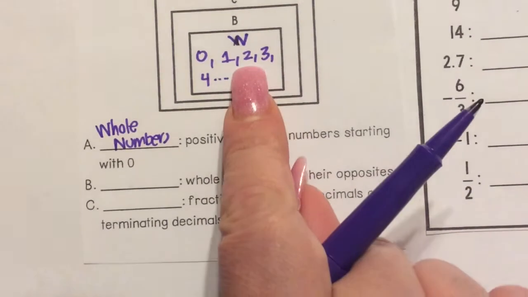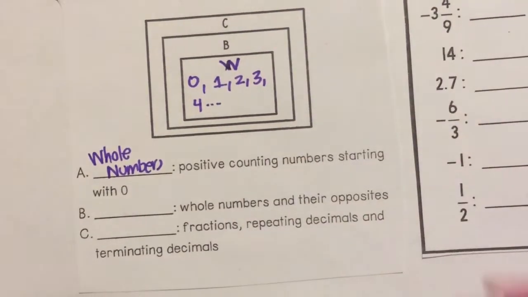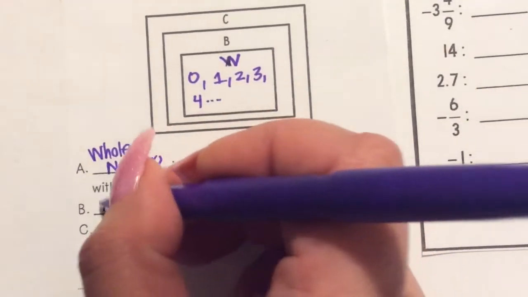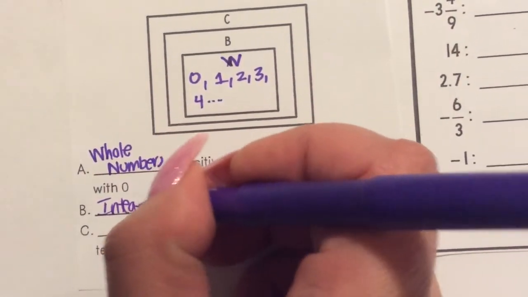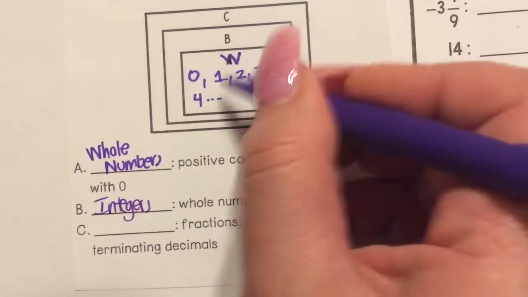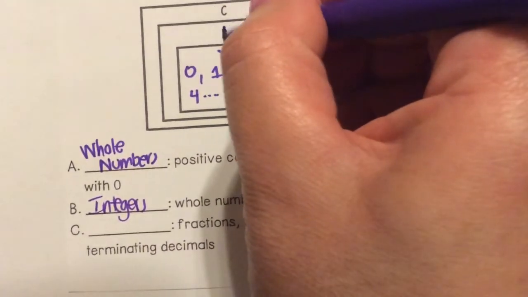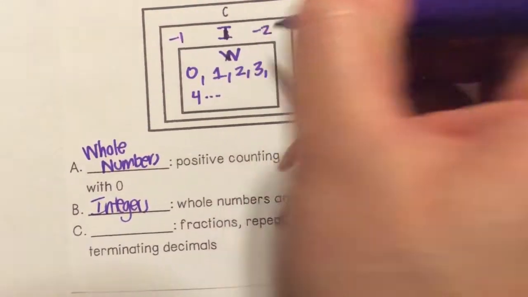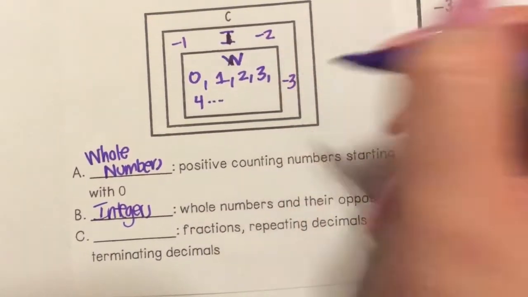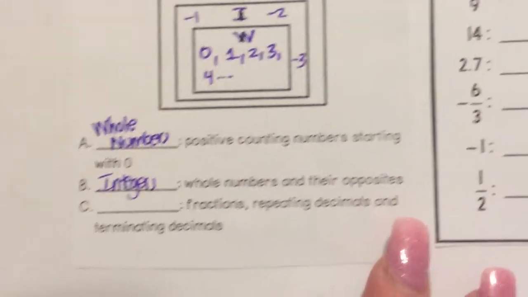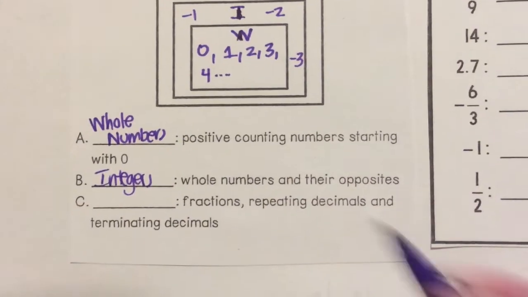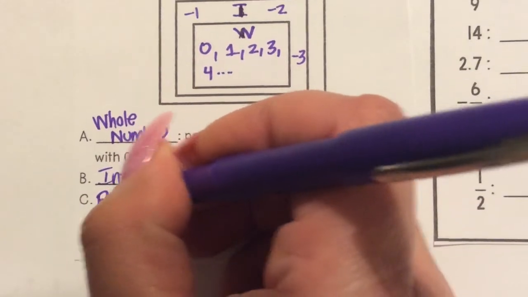And then we have whole numbers and their opposites. So all of these are part of the next set, which in this case are going to be the integers. So all of these are also integers. So I'm going to put an I here, and also -1, -2, -3, and so on. And then we have, last but not least, the rational numbers.